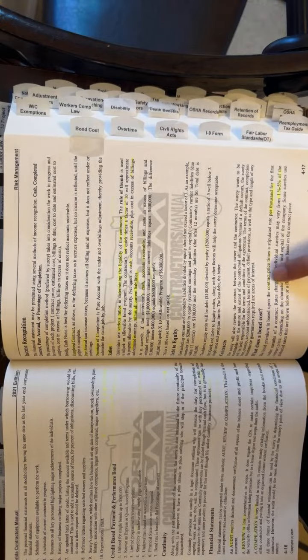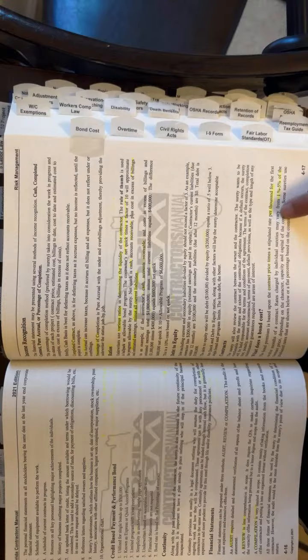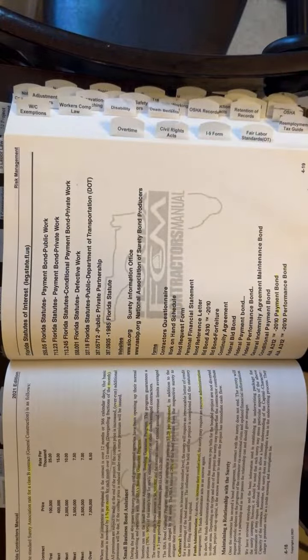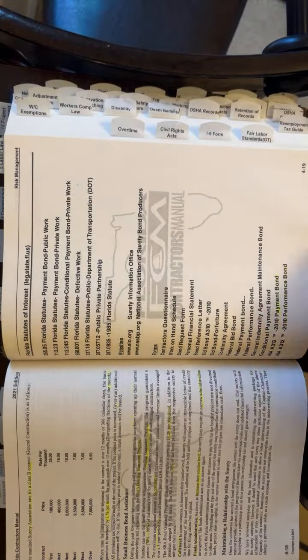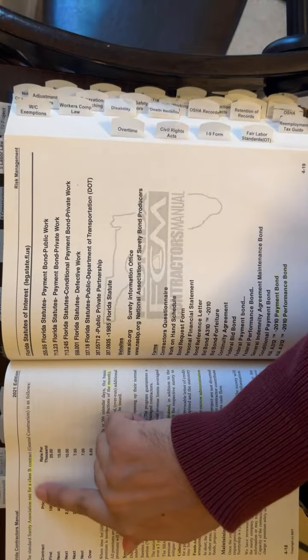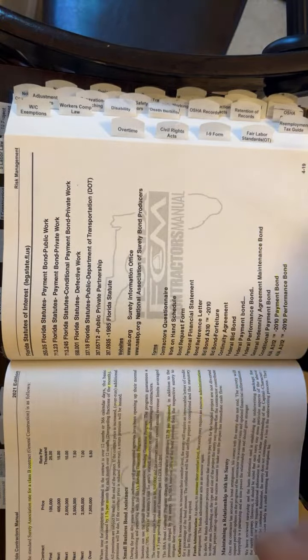What does a bond cost? Contractor price times a stipulated rate per 1,000 for the first 12 months of a contract. Sureties may vary from 1% to 5% of the contract price. And then over here, this is something you guys will be using for the math question. Surety Association rate for a Class B contract, 1% per month.